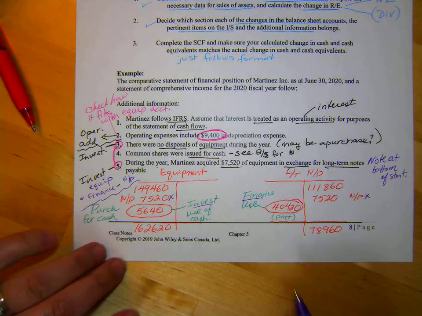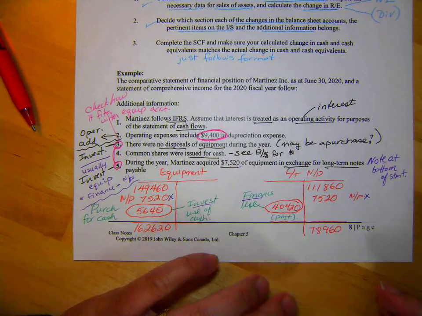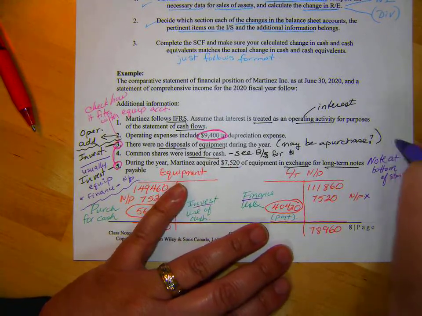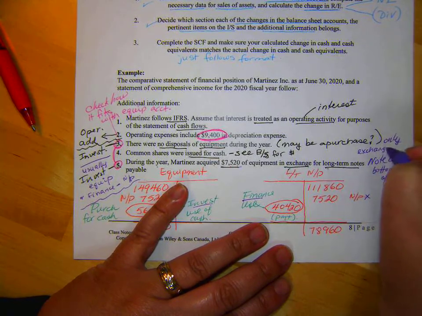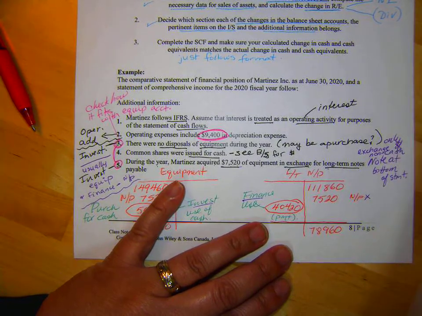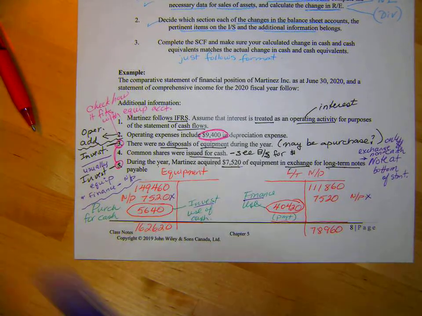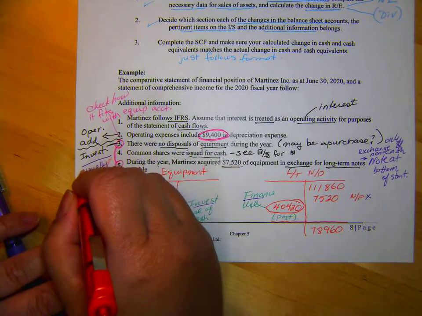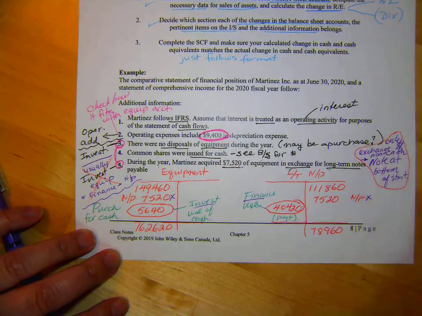So this is usually investing equipment, financing note payable, but only in an exchange of non-cash. So it's the note at the bottom of the statement. I'm just going to put a little red X through that because we're not going to use this, since it was only an exchange between the two parties.